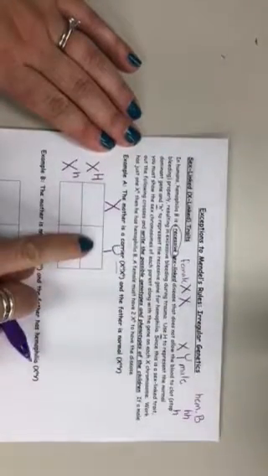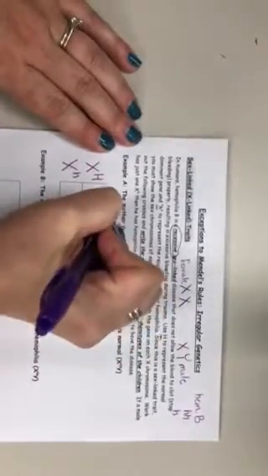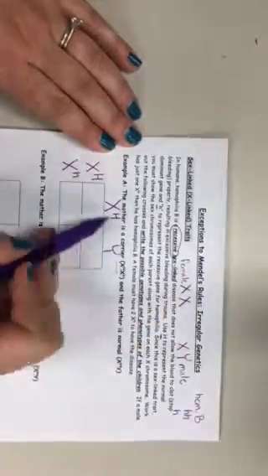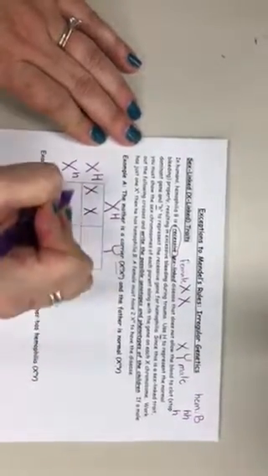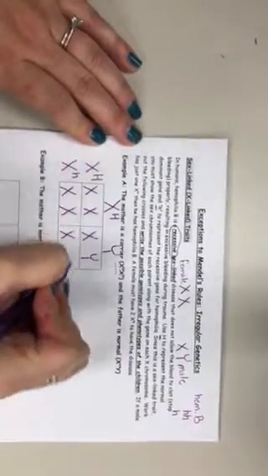Remember, we leave the Y alone. There's nothing on that Y that we are going to care about right now. And we'll put his capital H on the X. So we're going to do the cross. So you do the chromosomes inside. I like to actually do the chromosomes first because it just makes a little more methodical process.